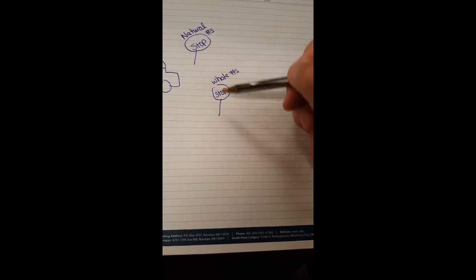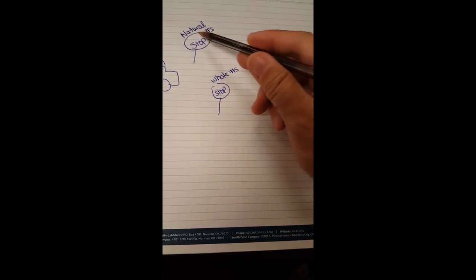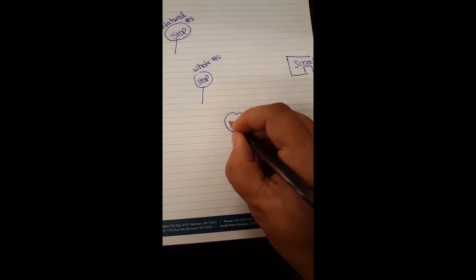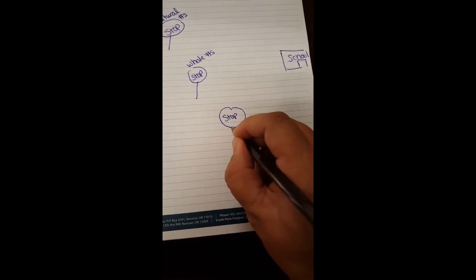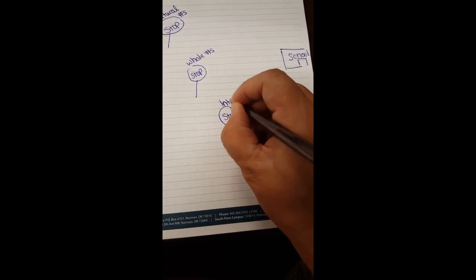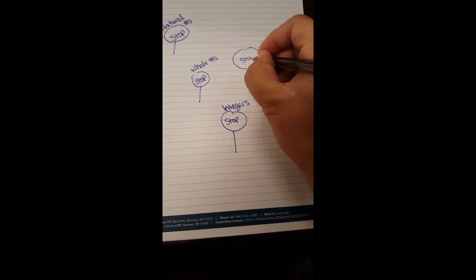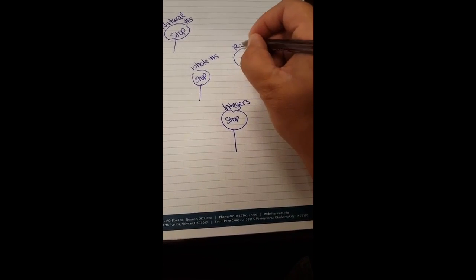Now we know that natural numbers are also whole numbers, so that can be either one of those. And then our third bus stop is going to be for integers. And our fourth bus stop is going to be for rational numbers.